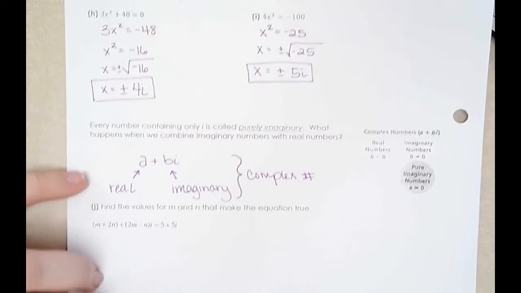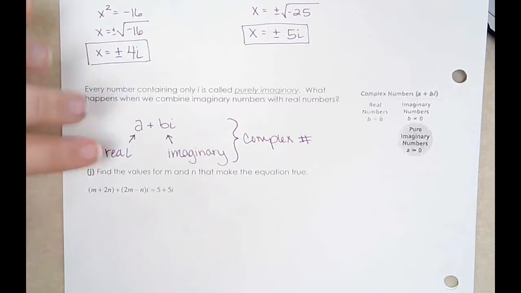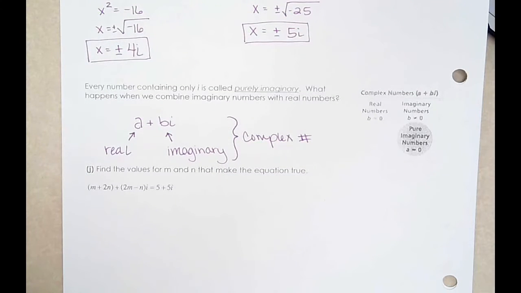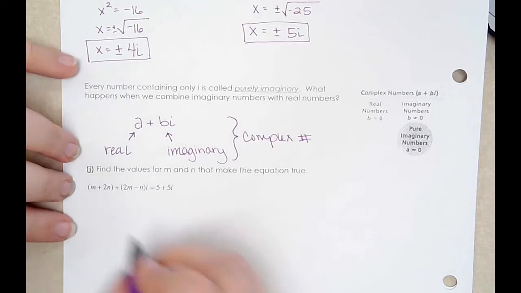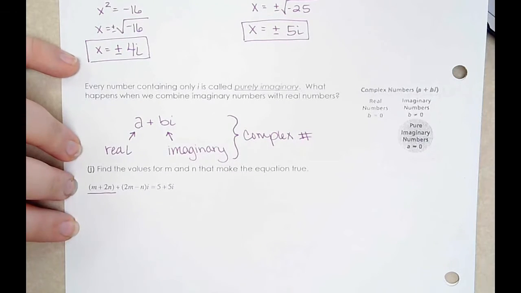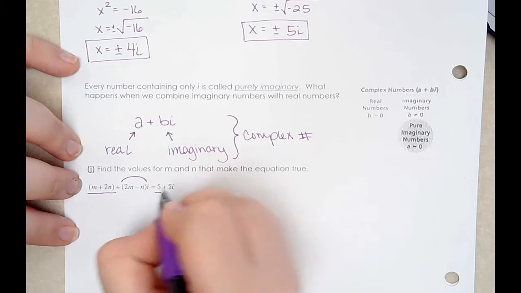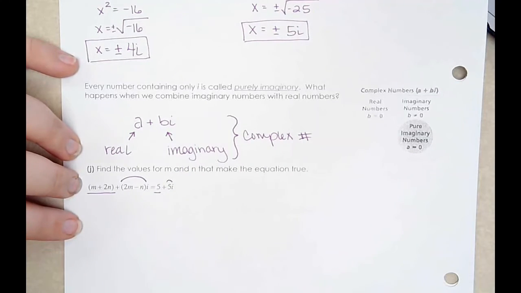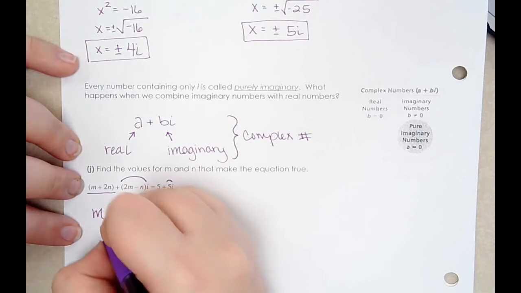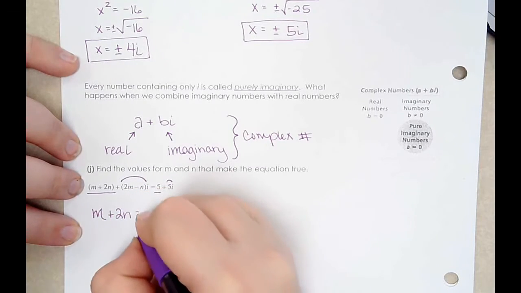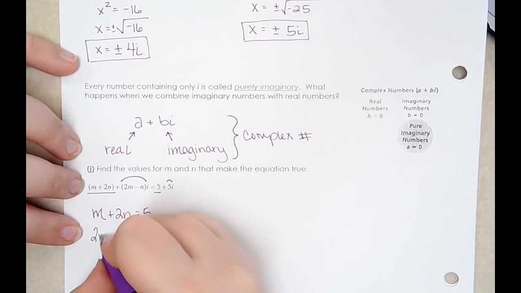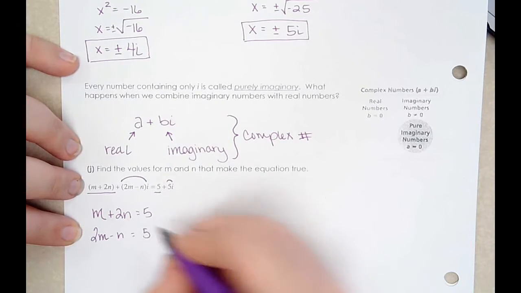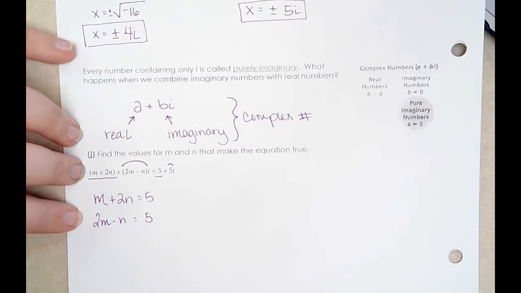So the big idea for this is let's immediately do an example here. Find the values for m and n that make the equation true. Well, this piece here is the real part of the left side, and this is the real part of the right side. This piece, because it's attached to i, is going to be the imaginary part of the left side, and this 5 attached to i is going to be the imaginary part. So what I can do here is set my real part equal to my real, my imaginary equal to my imaginary, and now essentially what I have is a system of equations which I know how to solve.